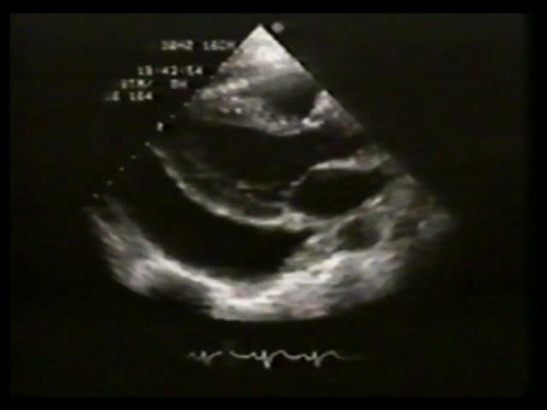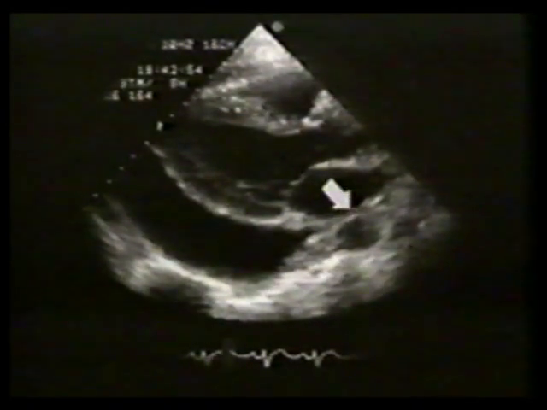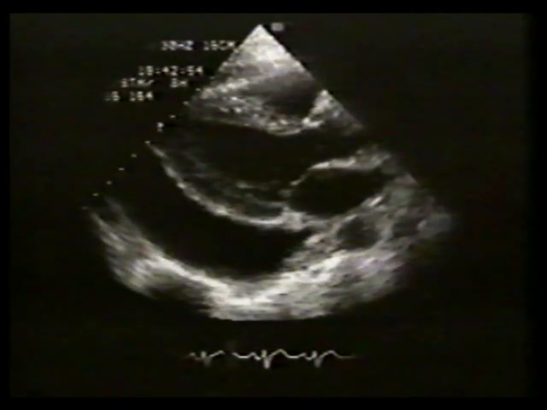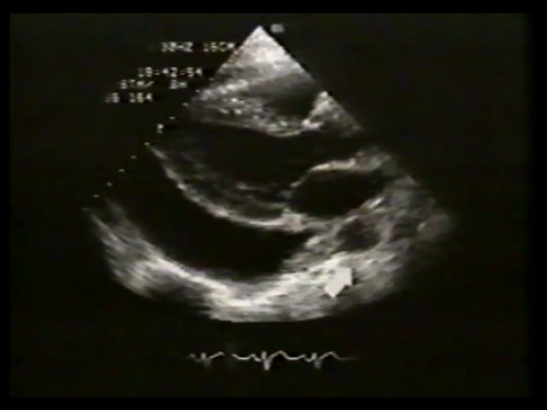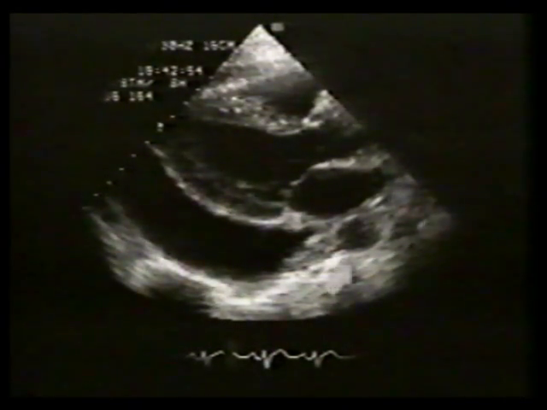Returning to the parasternal long axis view, the visceral and parietal pericardial layers join each other here, between the aorta and left atrium. The pericardium does not cover the descending thoracic aorta. Hence, with pericardial effusion, there is no fluid observed behind the descending aorta. This is important for differentiating pericardial effusion from pleural effusion.